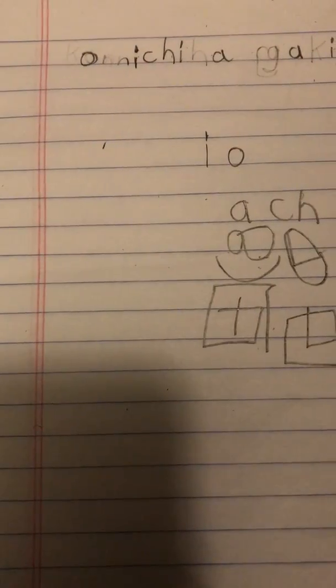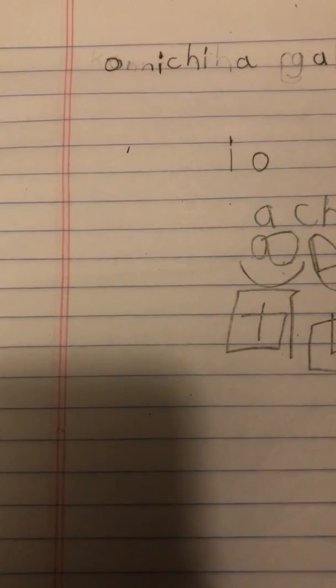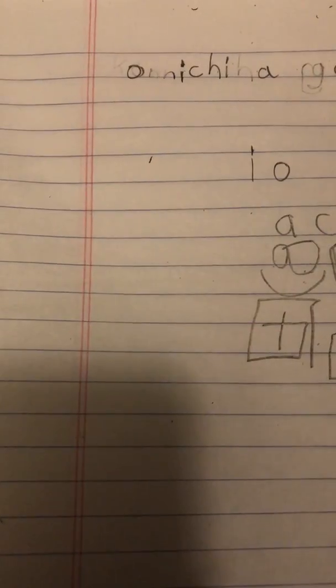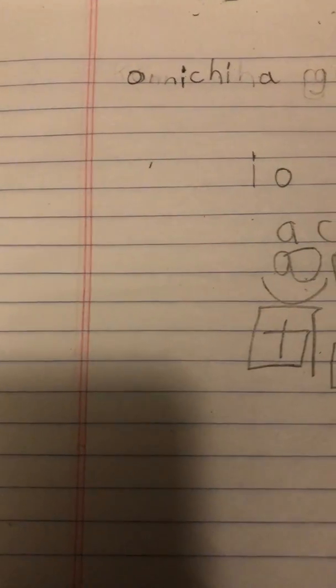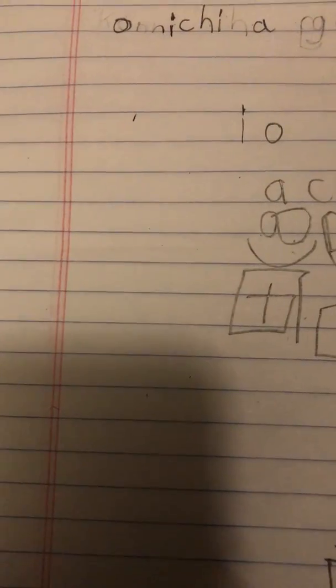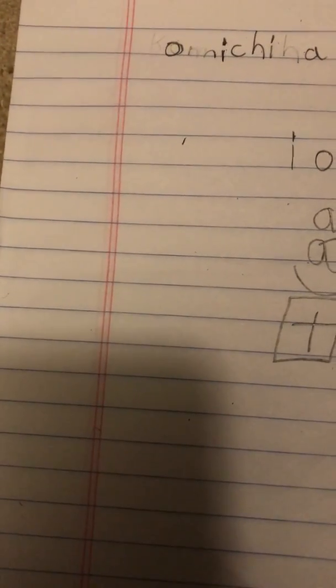So for instance, take A, add something like this. Okay, that makes the A sound. That makes the A sound.